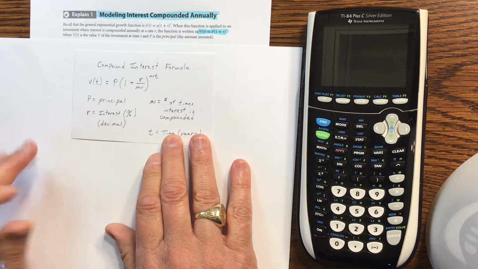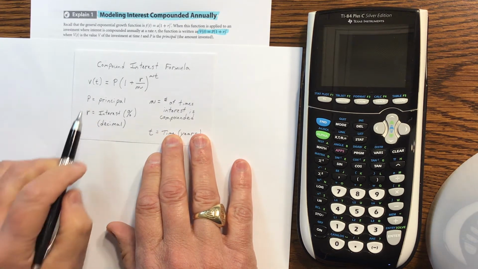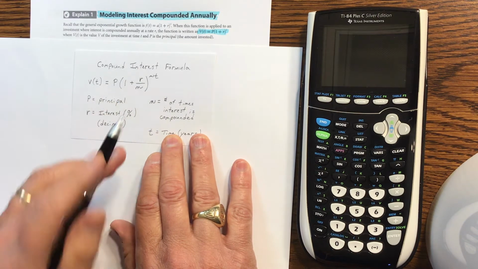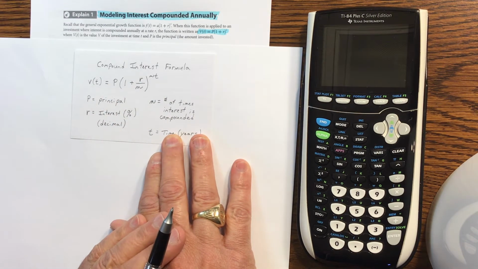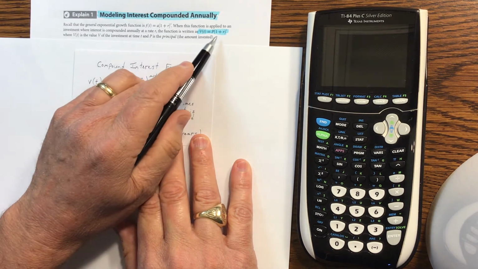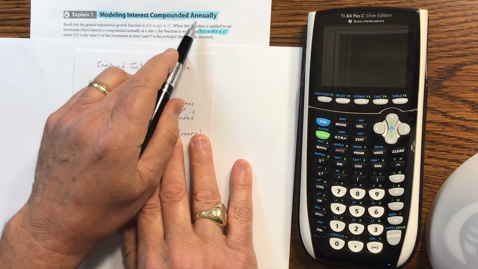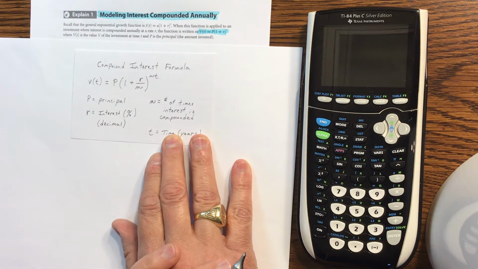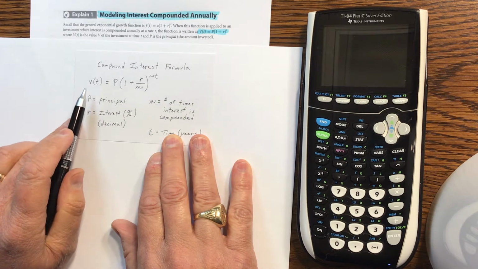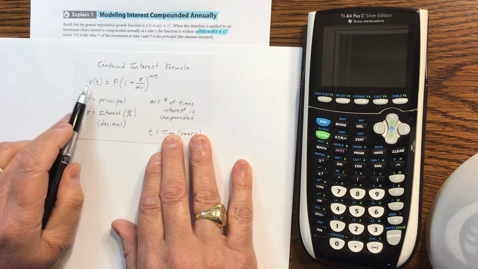Now, I do know this is not on your HD&Cs. This is the main formula for a compound interest formula. The difference between this one and this one is the concept of annually, okay? So here is the compound interest formula. Here's how it works, okay?